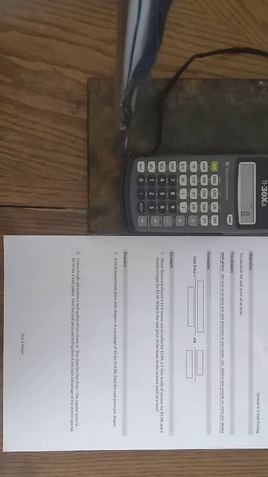Okay, good afternoon. We're back today to talk about unit pricing, which is once again very important to your lives right now. As you go out and buy things in stores, especially if you're buying in bulk, you want to know what the best deal is, what the best price is. You want to pay the least amount of money for the most amount of stuff. So that's what we're going to talk about today with unit pricing.